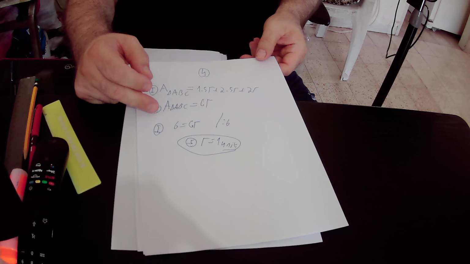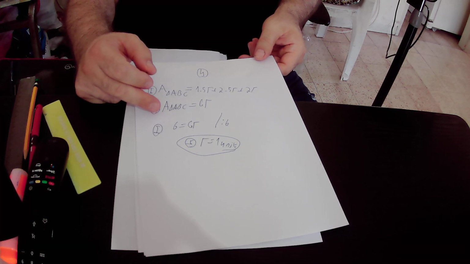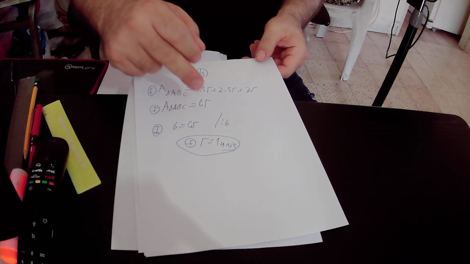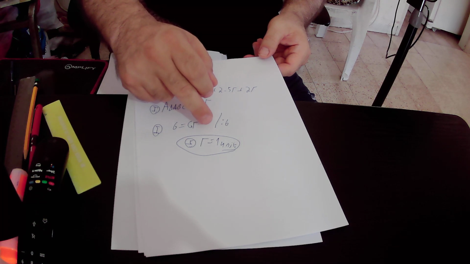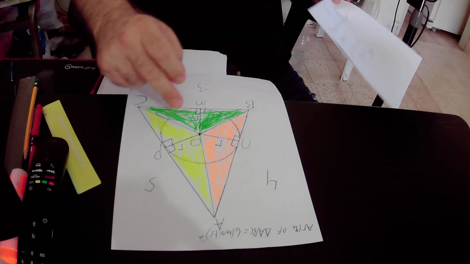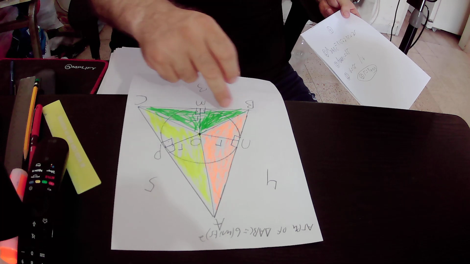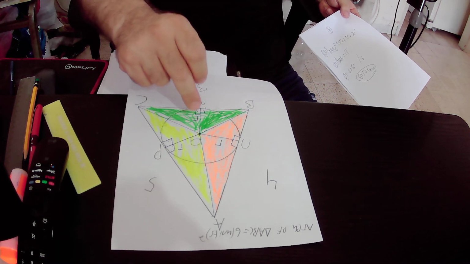We divided equation number 1 by 6, and we got that the radius of the circle equals 1 unit. Okay, the radius of the circle enclosed in triangle ABC equals 1 unit.